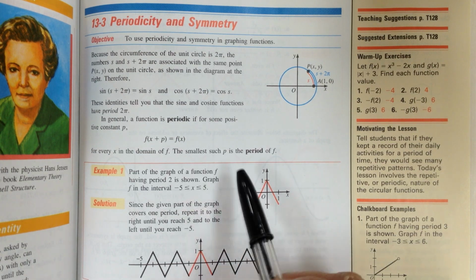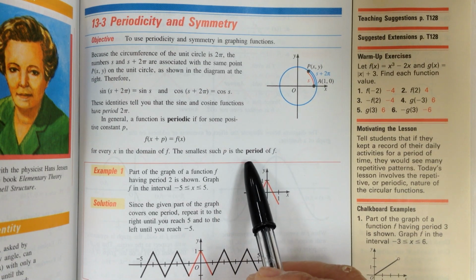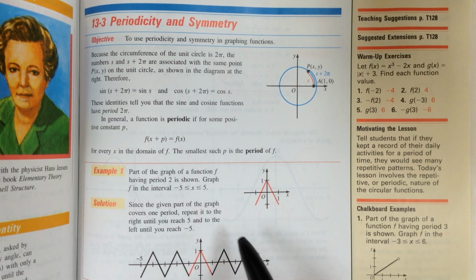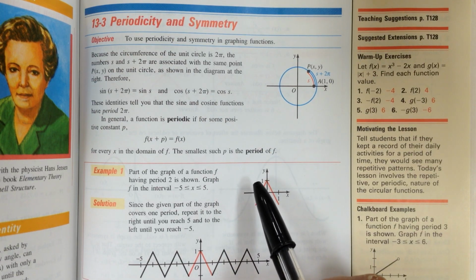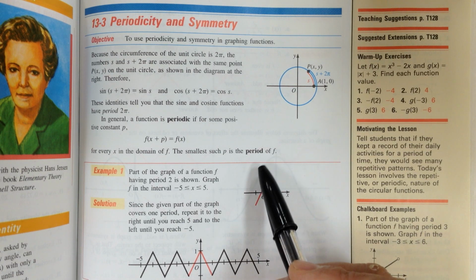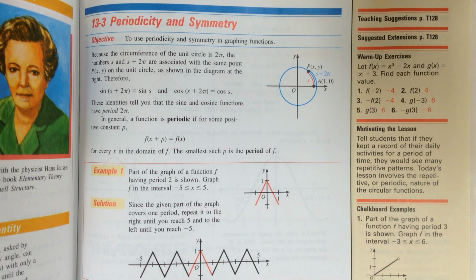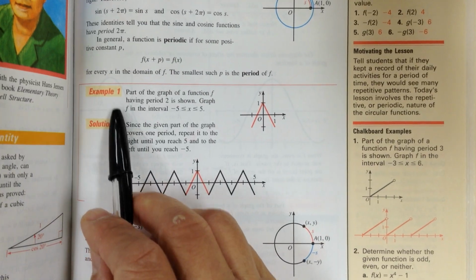Now, the period of the second hand would be 60 seconds because it would repeat every 60 seconds. The minute hand, the periodicity would be 1 hour. It would repeat itself every 60 minutes. So period is the amount of time it would take to repeat itself. Now let's go to example 1.